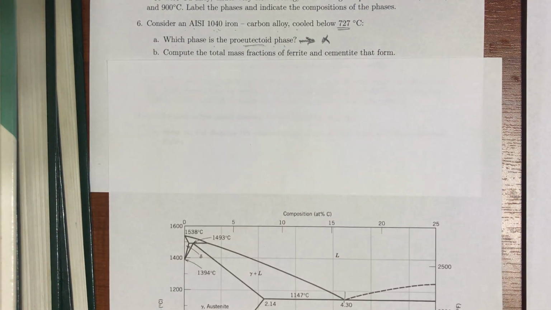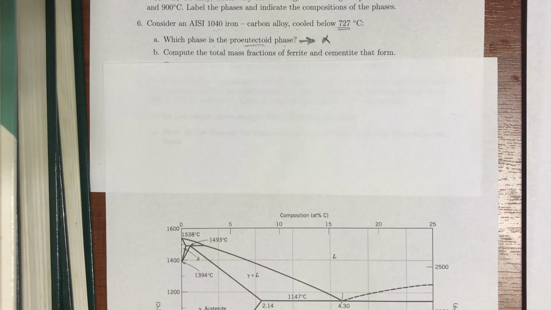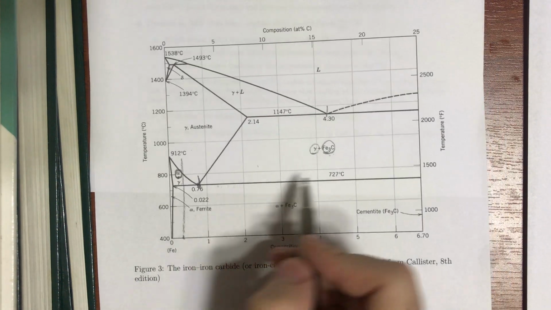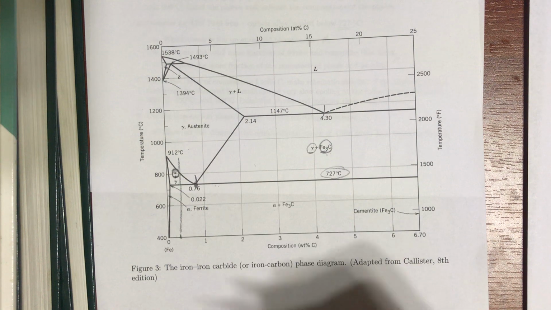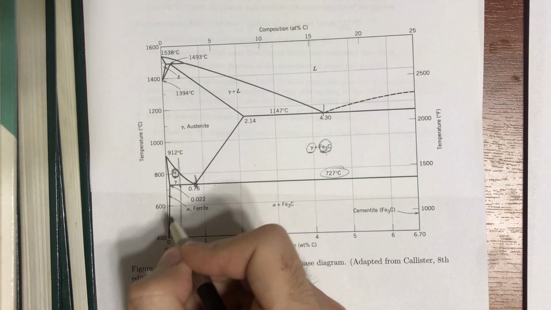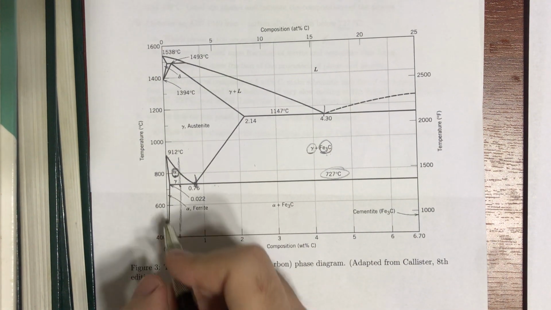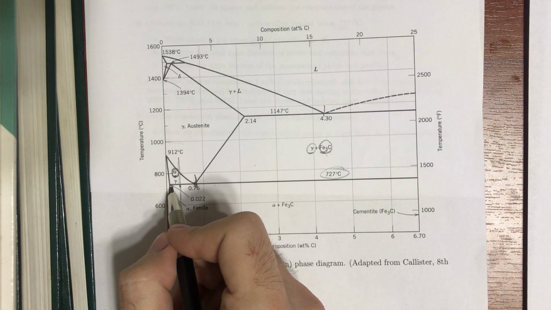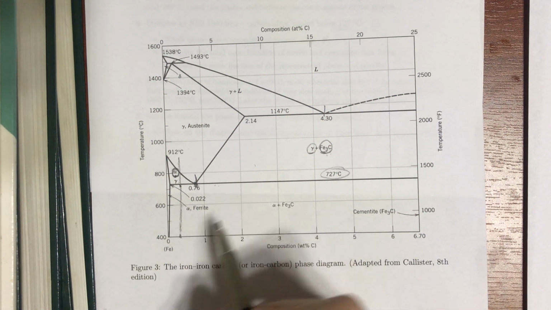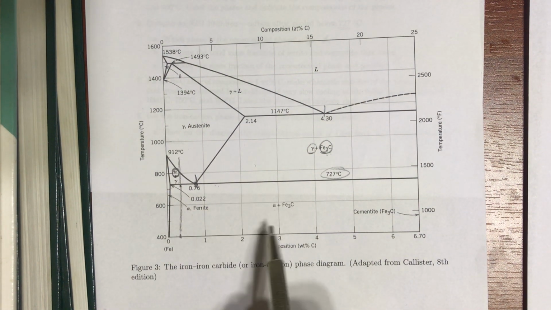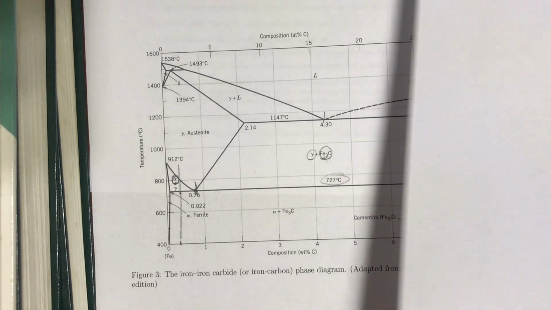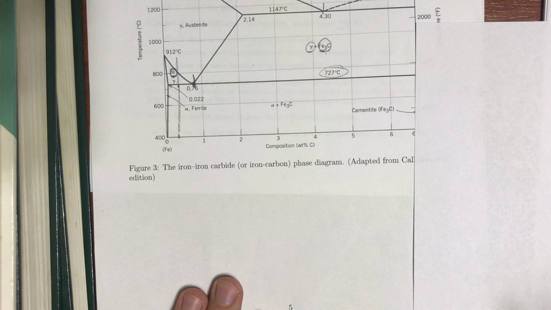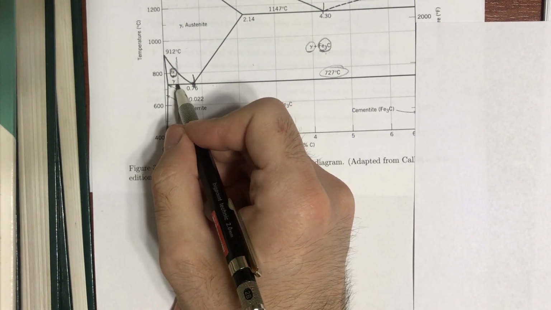Compute the total mass fractions of ferrite and cementite that form. So we cooled below 727, so the eutectoid reaction has taken place. We are here just below 727, and we need to do some lever rule calculations to find the amount of phases in the phase mixture. So again, we apply the lever rule.